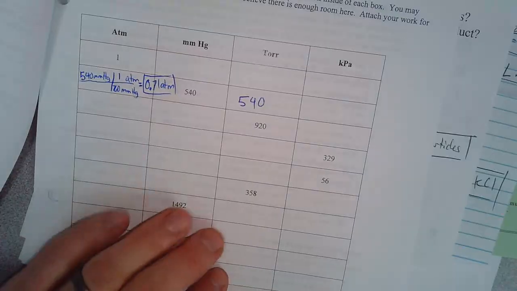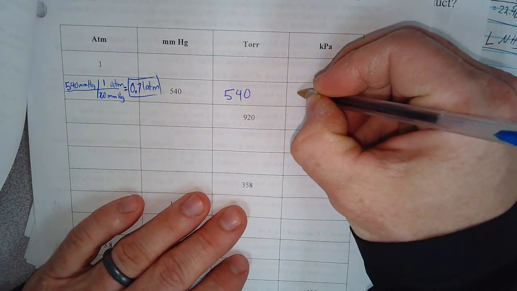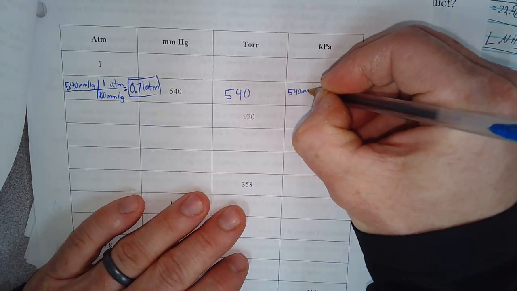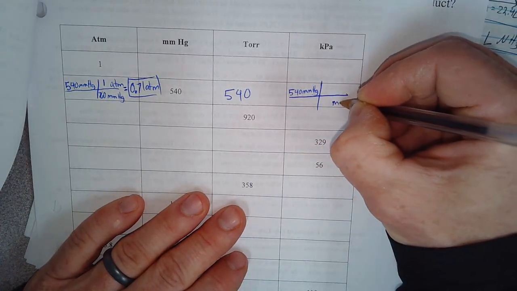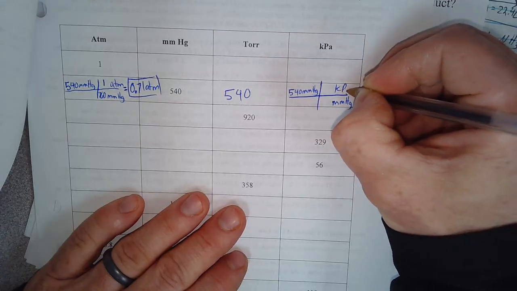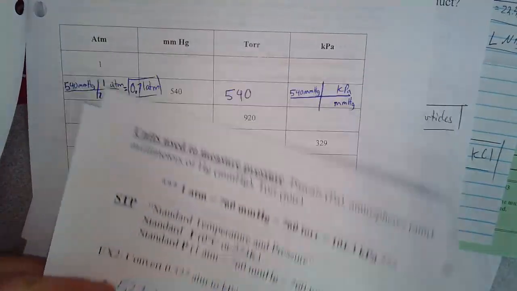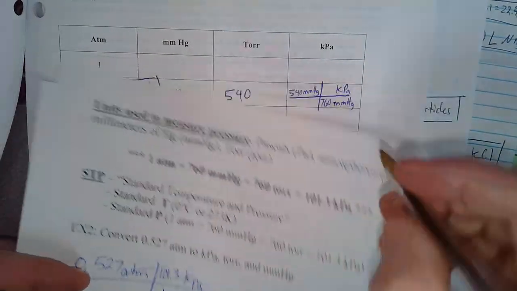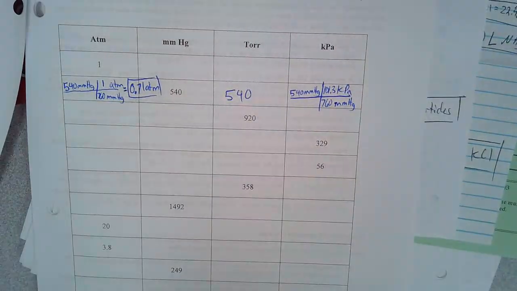And then for the KPA one over here, we're going to start with the known again, 540 millimeters of mercury. This time we're going millimeters of mercury to KPAs. So look at our reference material again. It's still 760 millimeters of mercury on the bottom, but we're converting to KPAs. So this time it's 101.3 KPAs on the top.